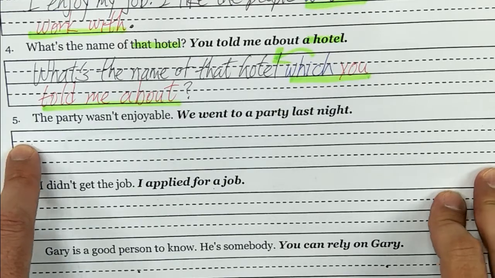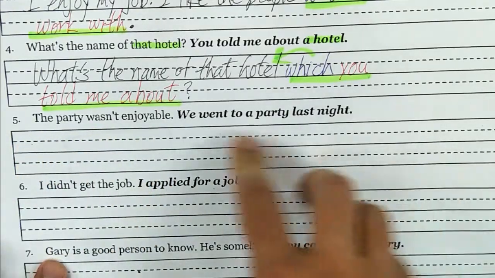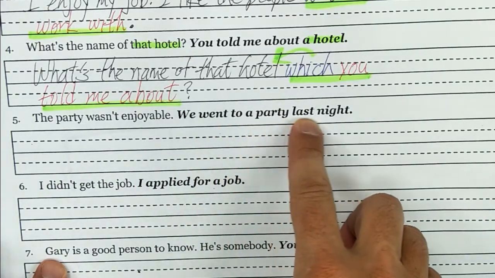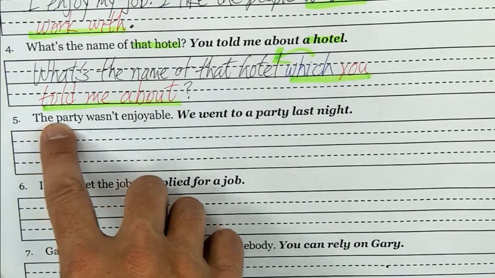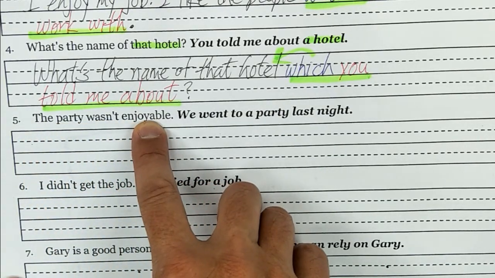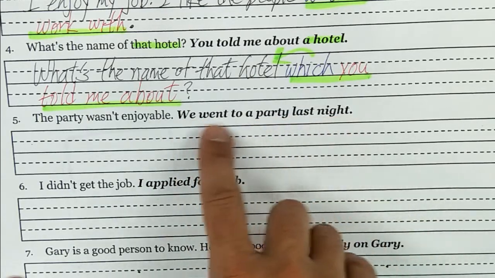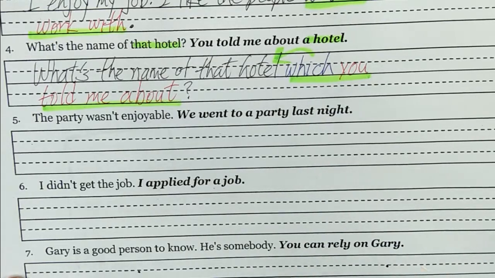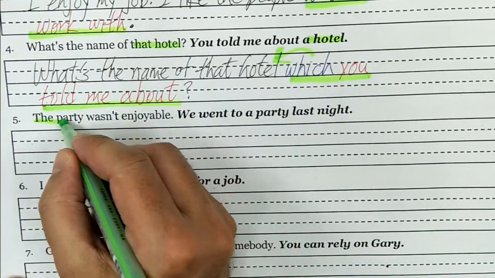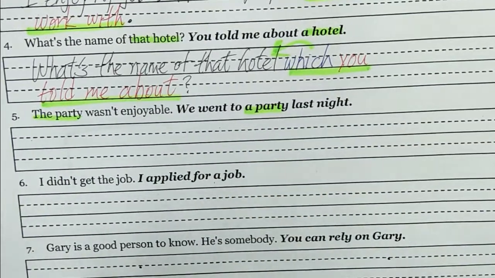Number 5. The party wasn't enjoyable. We went to a party last night. The main sentence, the party wasn't enjoyable. This sentence, we went to a party last night, that's going to be our adjective clause. What's the same? The party, a party. Okay? So, let's begin.